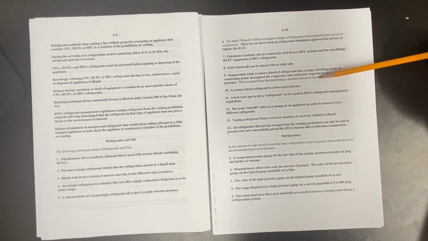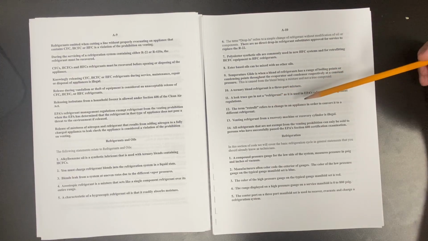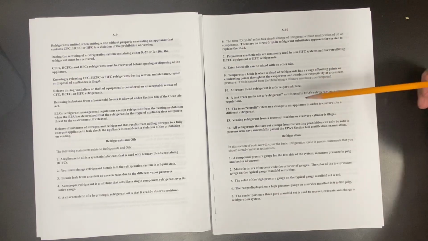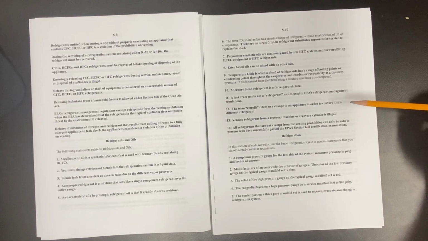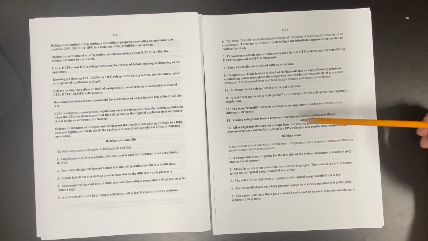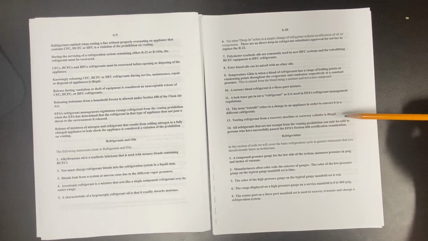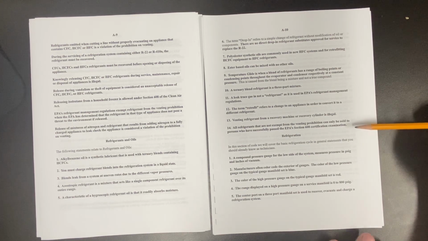A leak trace gas is not a refrigerant as it is used in EPA's refrigerant management regulations. The term retrofit refers to a change to an appliance in order to convert it to a different refrigerant. Venting refrigerant from a recovery machine or recovery cylinder is illegal. Remember, you can't vent it out. You have to keep it in something. All refrigerants that are not exempt from the venting prohibition can only be sold to persons who have successfully passed the EPA's Section 608 certification examination.